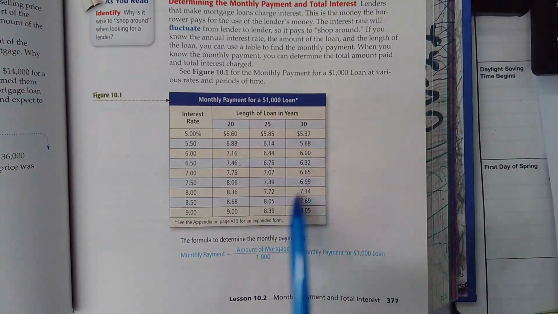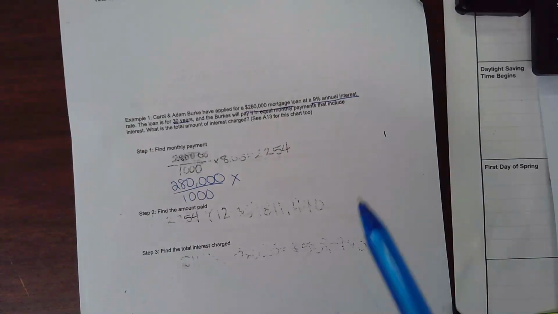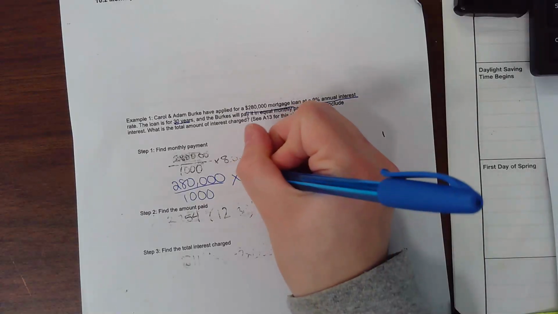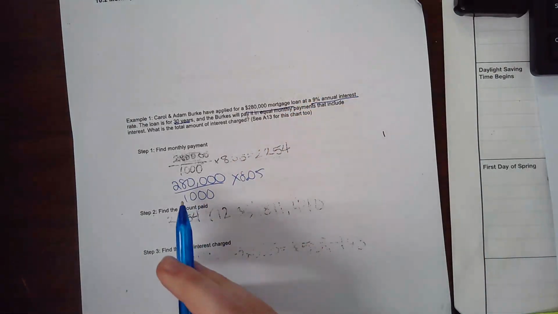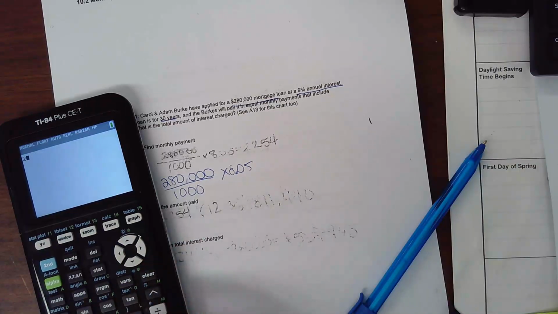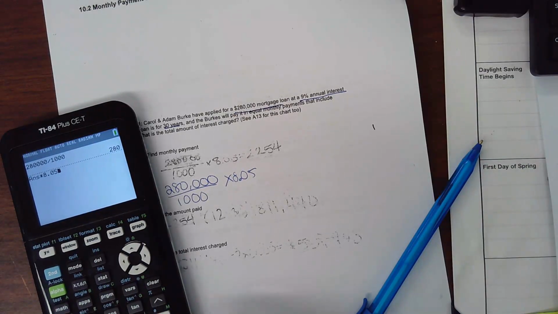For 30 years at 9%, which is really high, the table says 8.05, so I'm going to use 8.05. Honestly, I would do this part first in your calculator: 280,000 divided by 1,000, times 8.05.